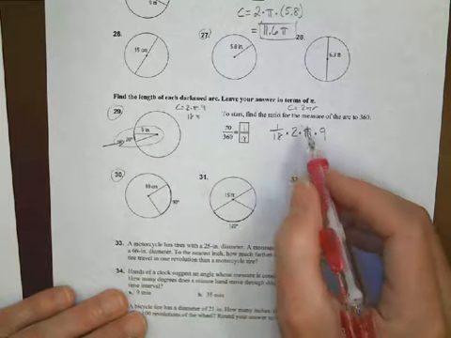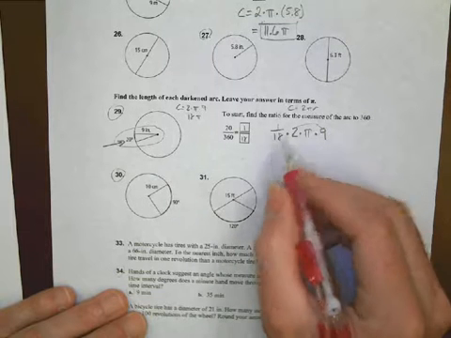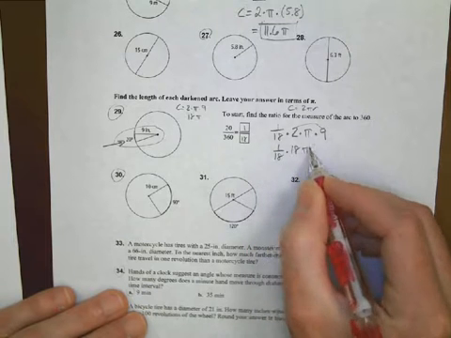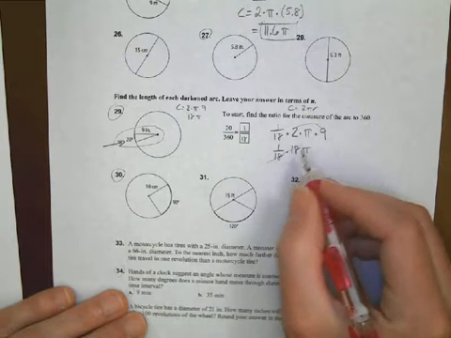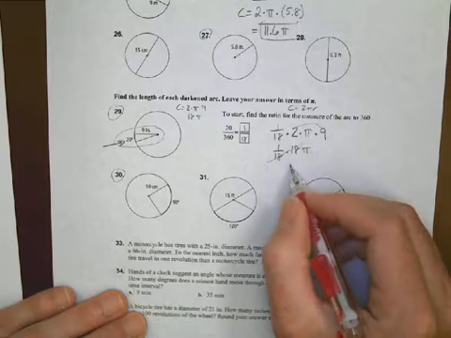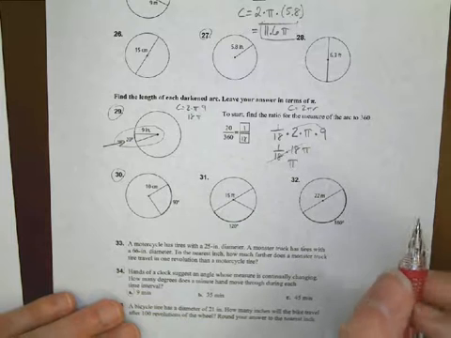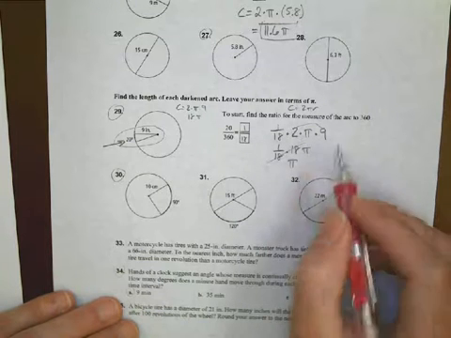So 2 times 9 is 18, so if I keep working this out, I have 1/18 times 18 pi. 18 over 18 reduces down to 1, so I'm left with just pi as the answer for number 29. Okay, so that's how that one can be solved.